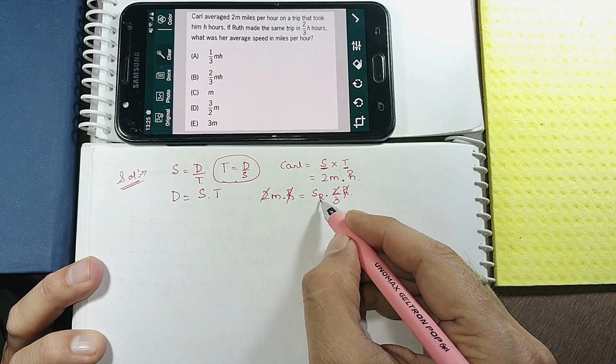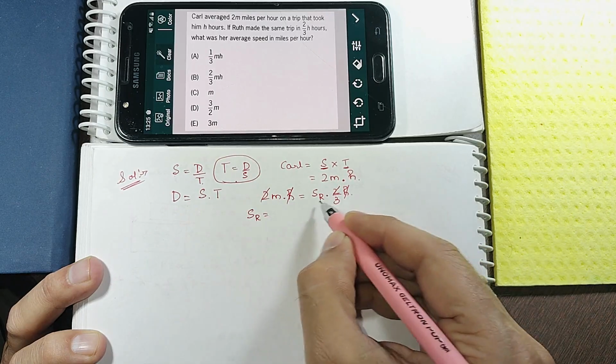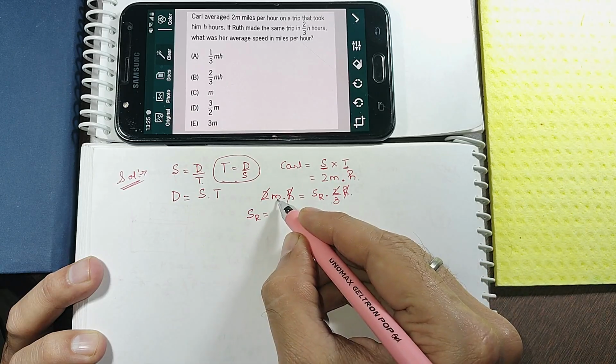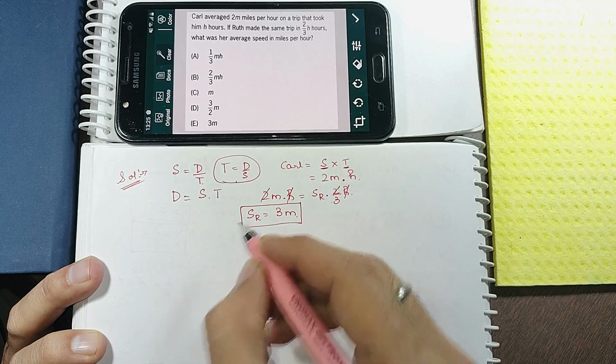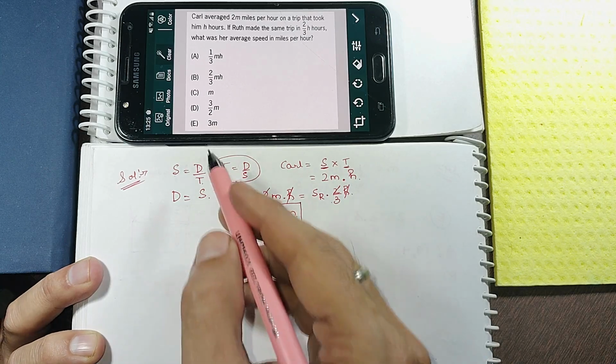So speed of Ruth will be equal to, if we shift 3 to the other side, it will go to the numerator. So this will be equal to 3m. So speed of Ruth will be 3 multiplied by m. Right option is option number E.